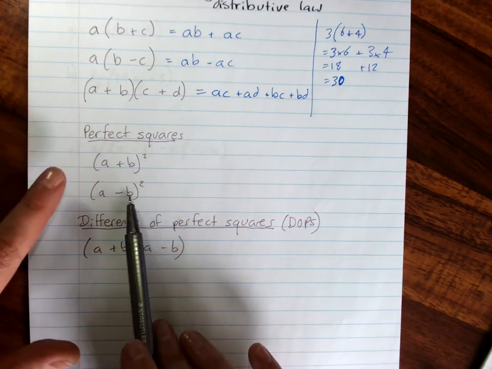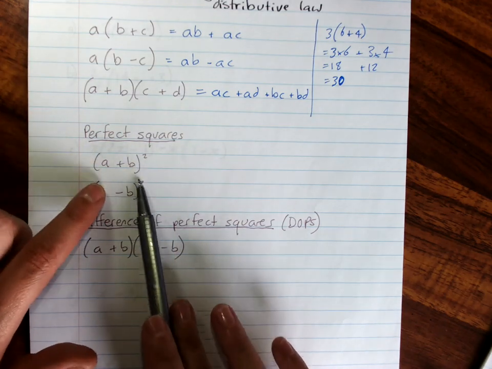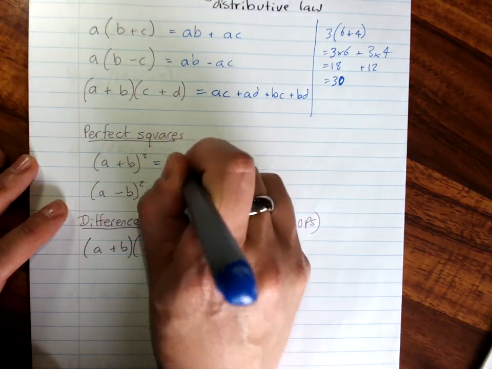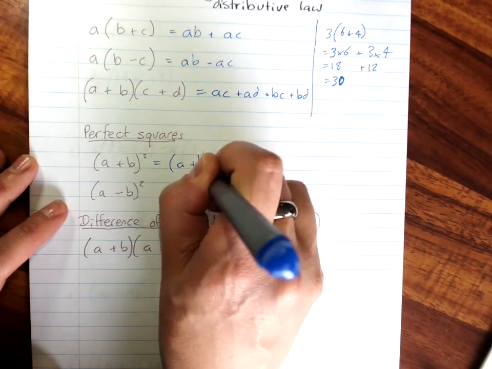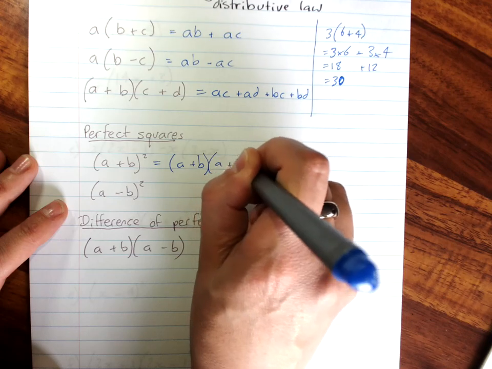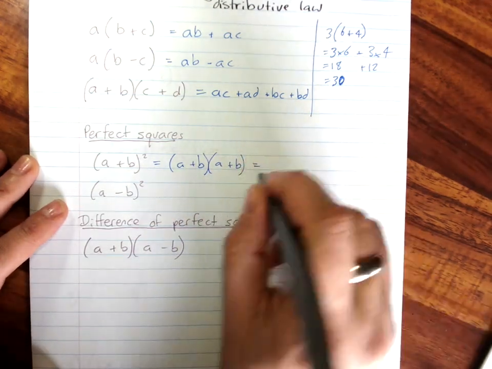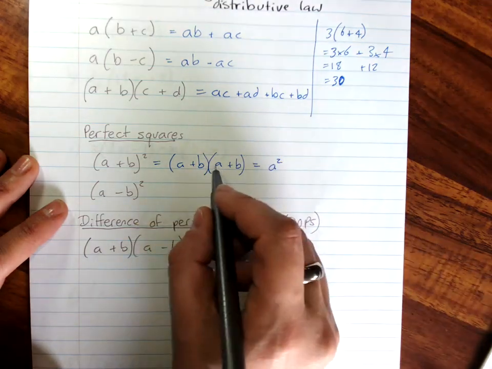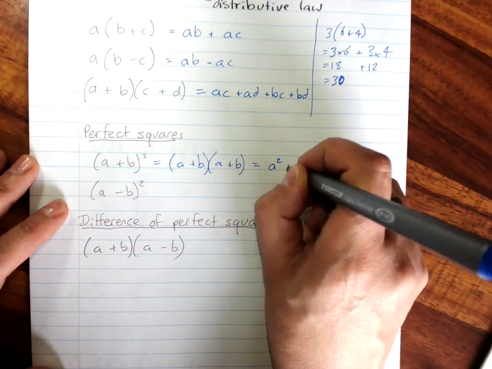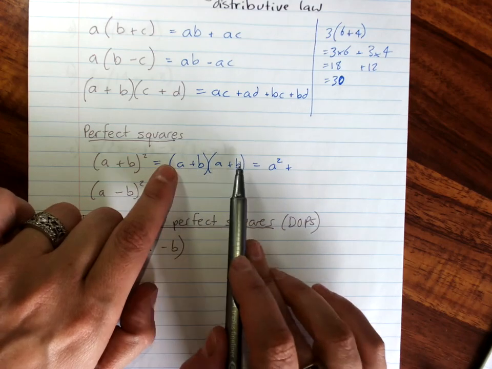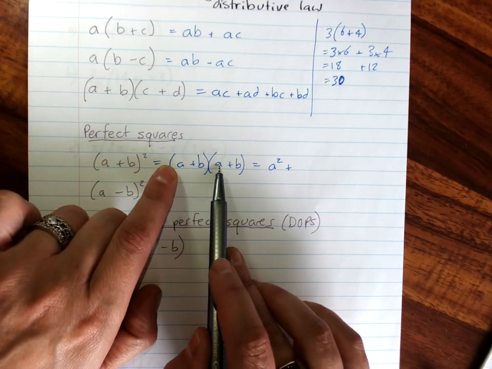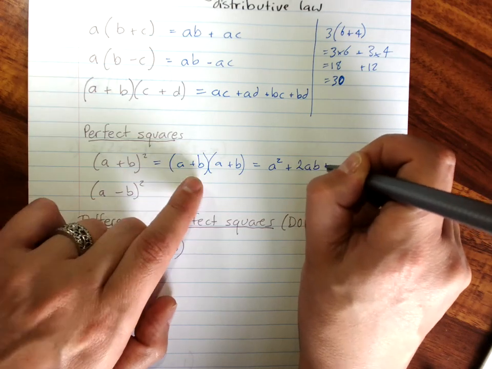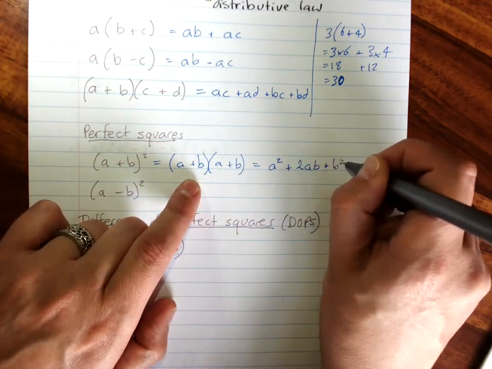Perfect squares are when it is one set of brackets squared. This is equal to A plus B times A plus B, which is, of course, A times A, which is A squared, plus A times B plus B times A, which is 2AB, plus B times B, which is B squared.